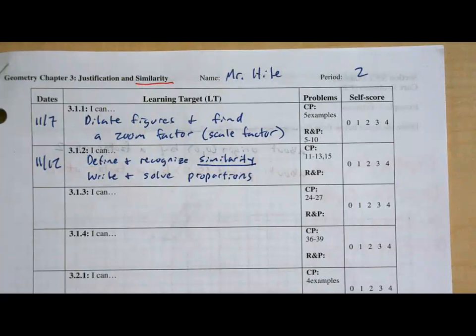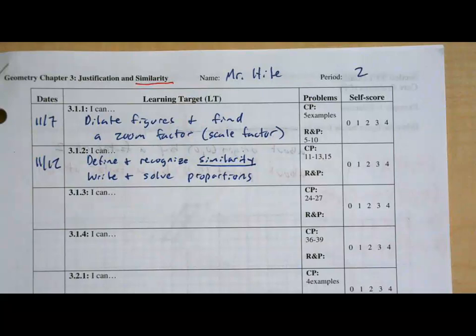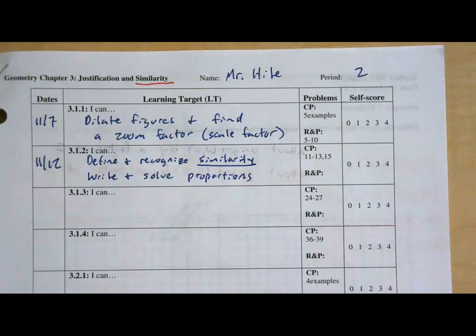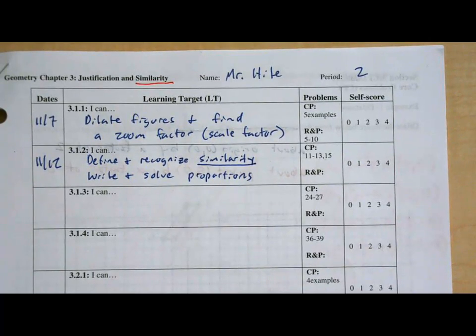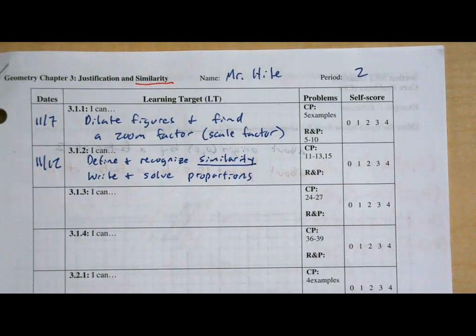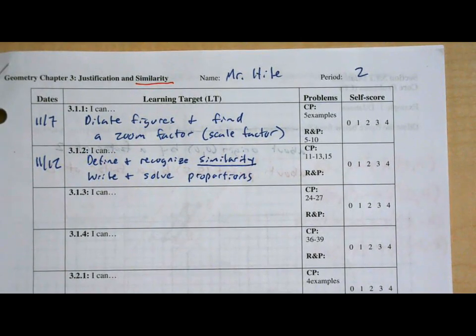The main thing we want to do is I want you to know what it means for two things to be similar. And if you see two shapes that are similar, I want you to be able to look at them and say, those two shapes look like they might be similar. So define and recognize. And then also to write and solve proportions.